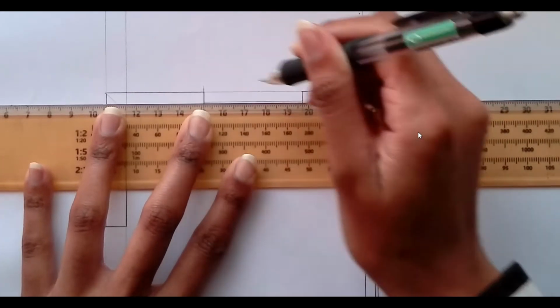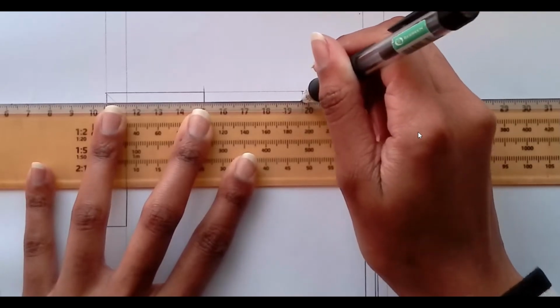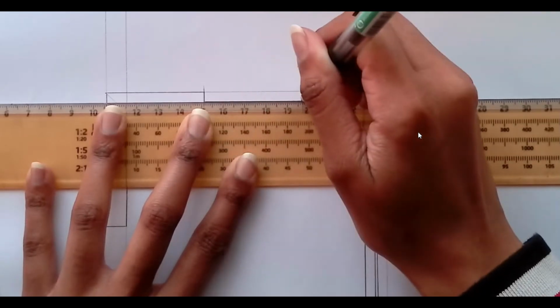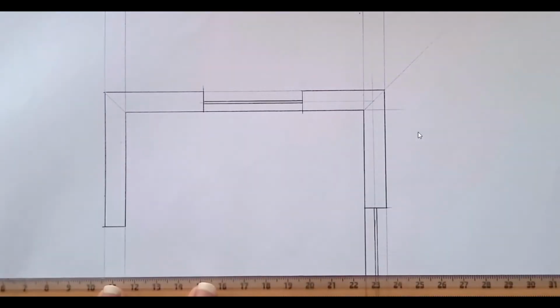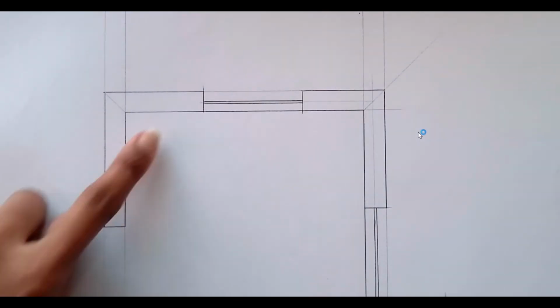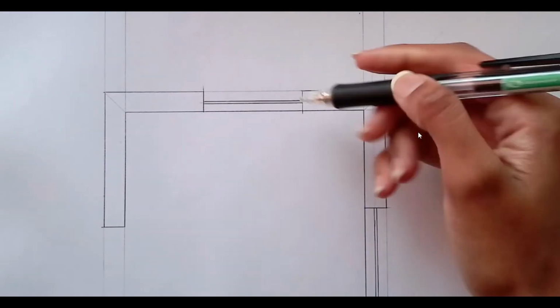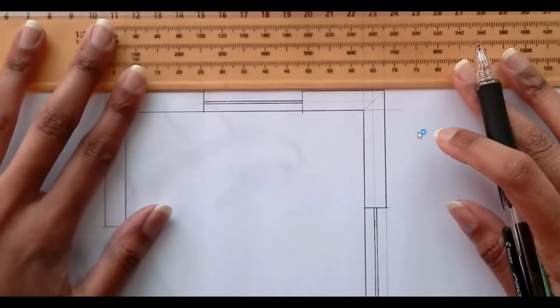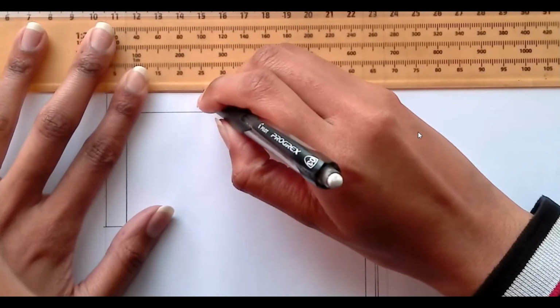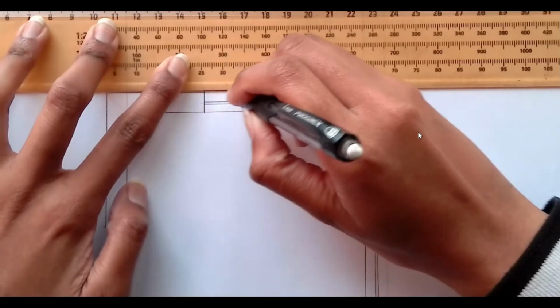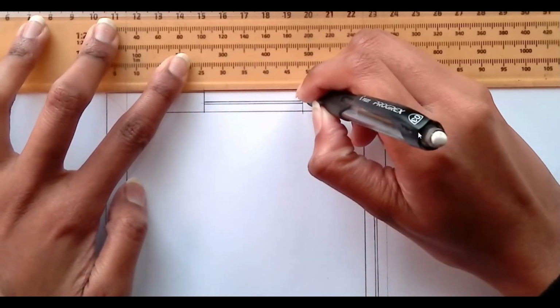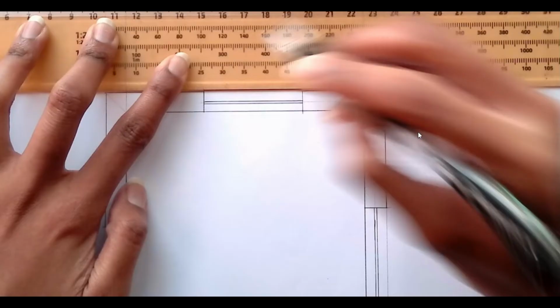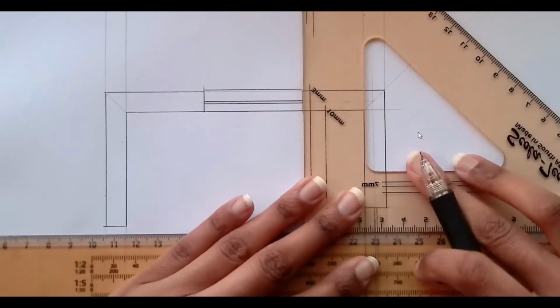It's not as dark as I wanted it to be. So there. Once you have your two frames for the window, you can now go 1 millimeter out again. 1 millimeter out, to get your window sill.